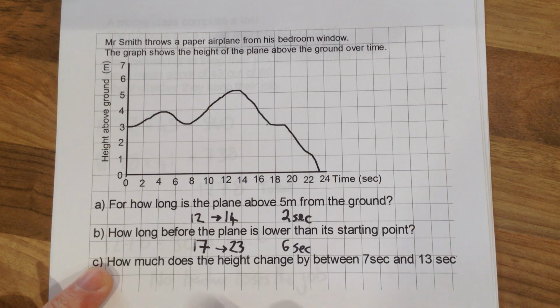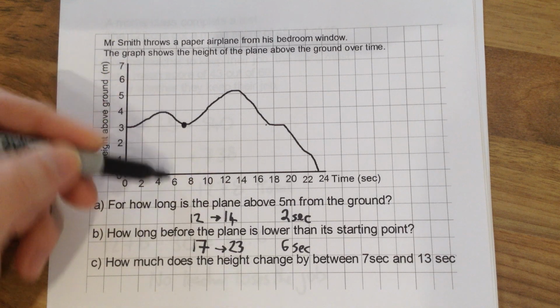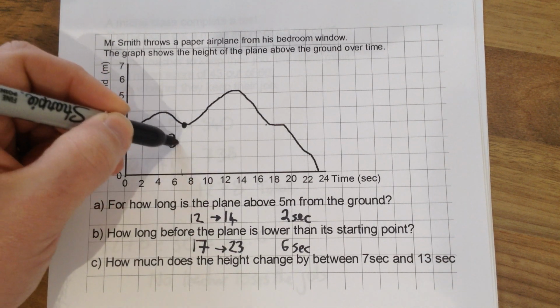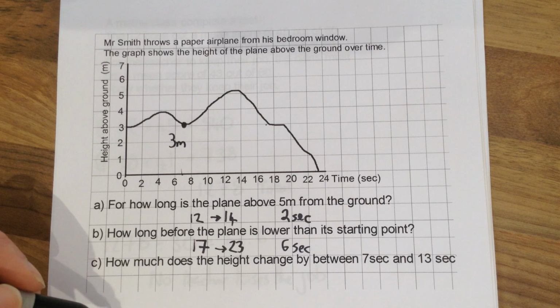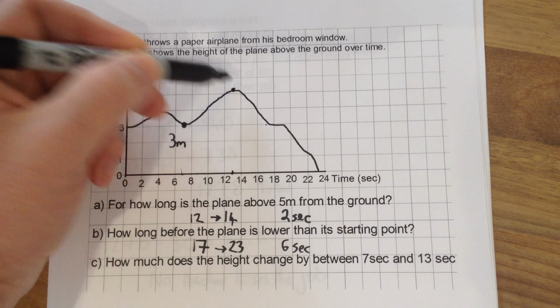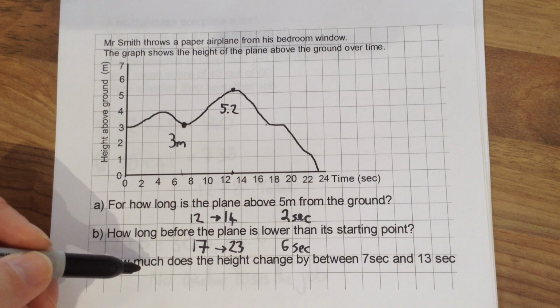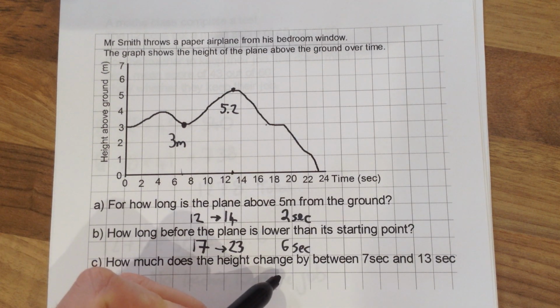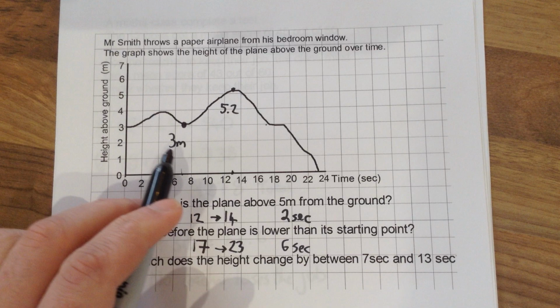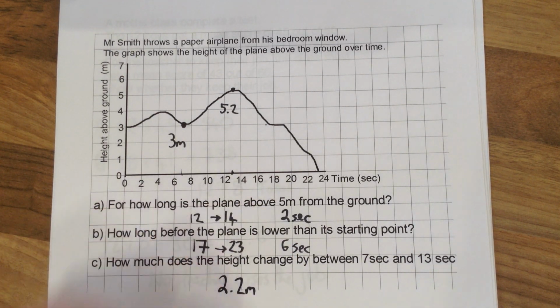Final question, it wants to know how much the height has changed between 7 and 13 seconds. Now this is asking a slightly different thing, so at 7 seconds I would read off, just here, it is 3 metres above the ground. At 13 seconds, which would just be here, the height is just a little over 5, so I'm going to say 5.2, looking at the scale of this. So how much has the height changed between 7 and 13? From 3 up to 5.2, that's a change of 2.2 metres.